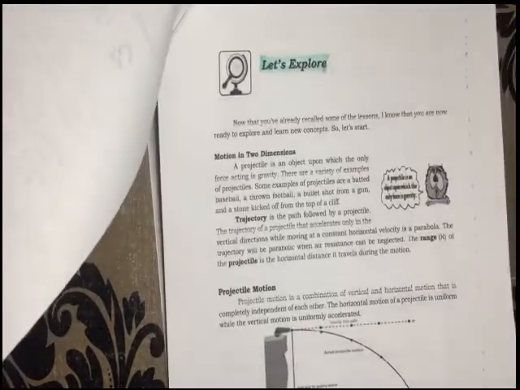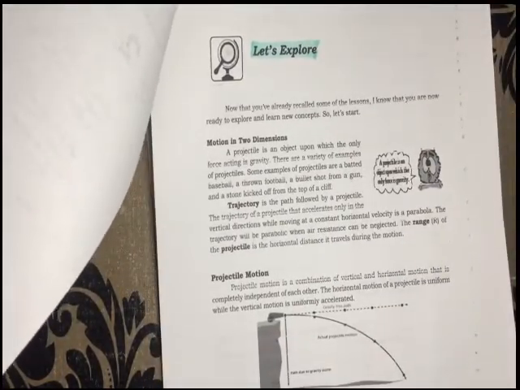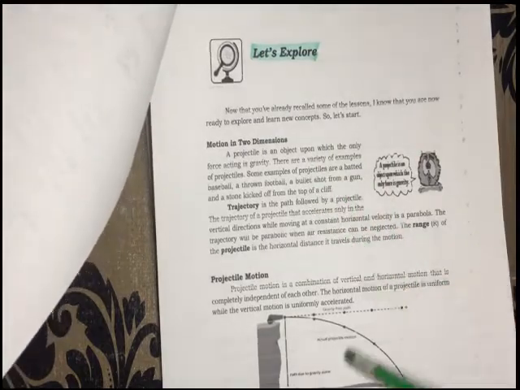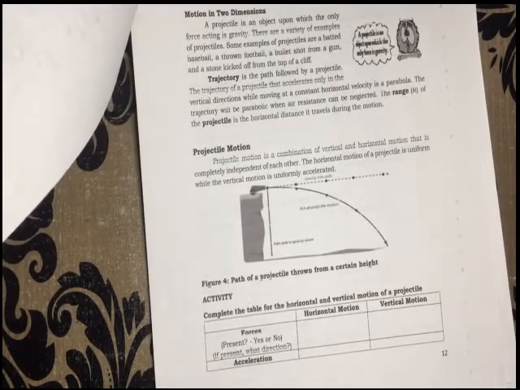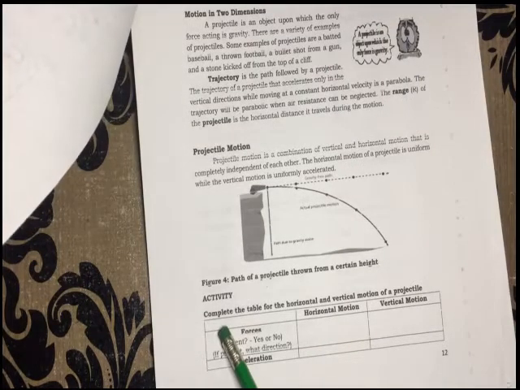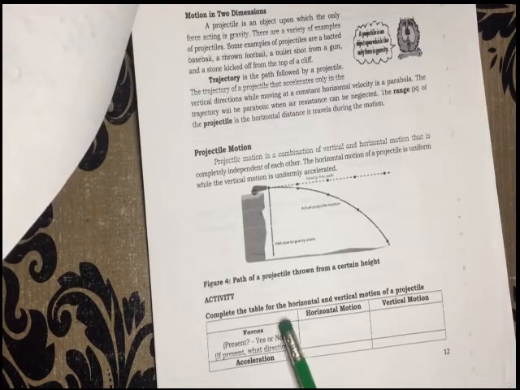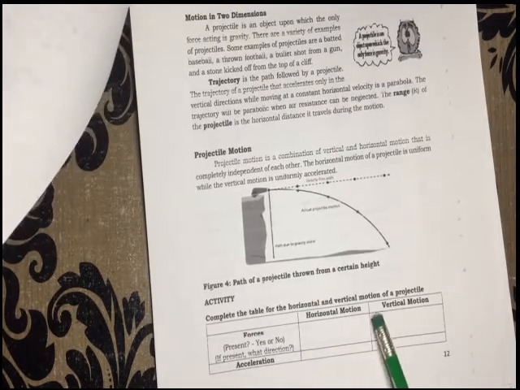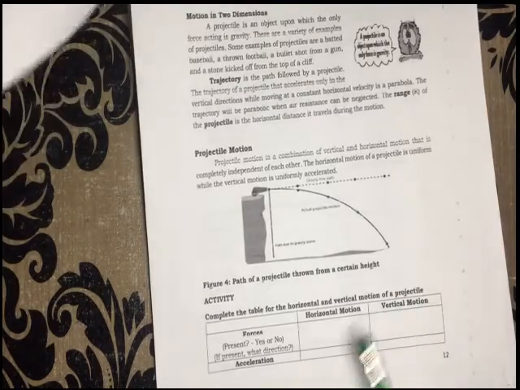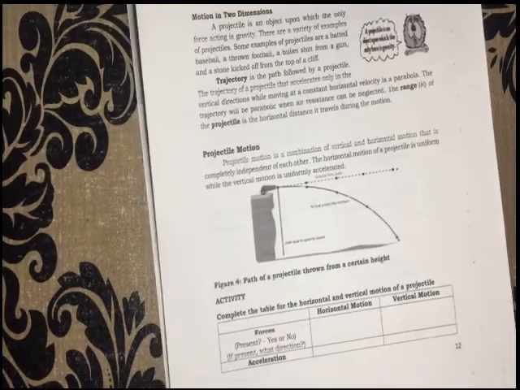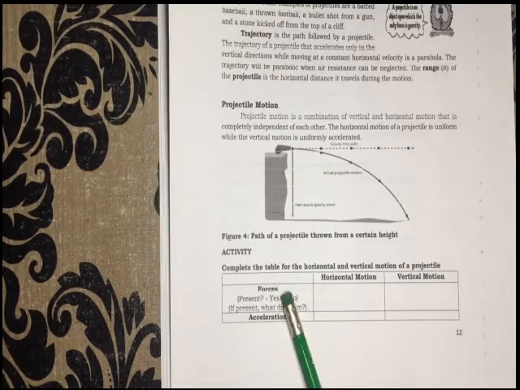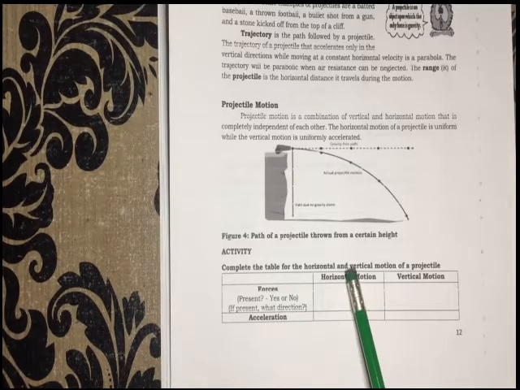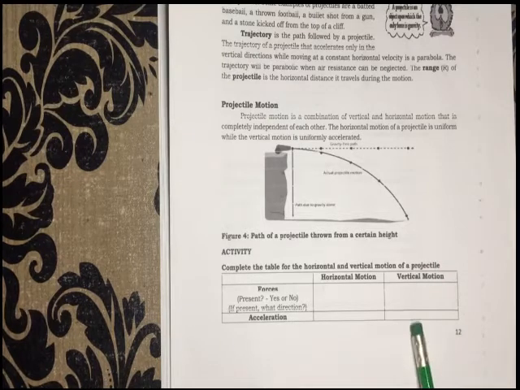And then next is you have to do the activity here in Let's Explore. So you have to read first the whole text in here, and then below is the activity wherein you need to complete the table for the horizontal and vertical motion of a projectile. Dito sa activity na to, meron ditong statement wherein nakalagay of forces. Okay? Forces, dito naman sa column na to is the horizontal motion and vertical motion.